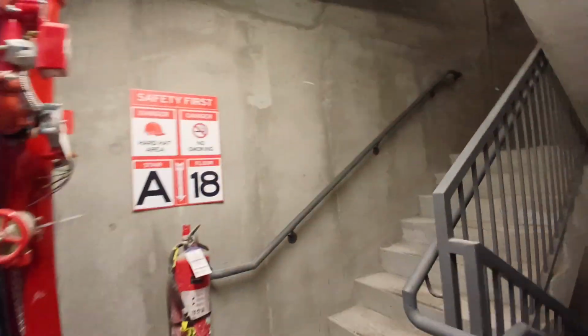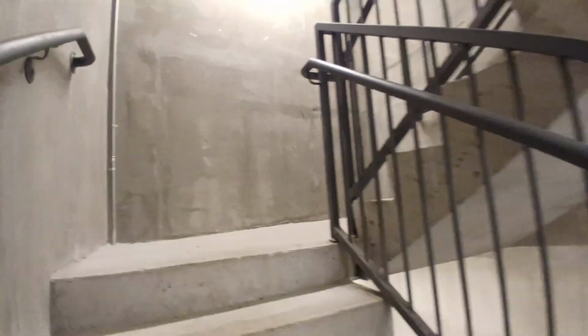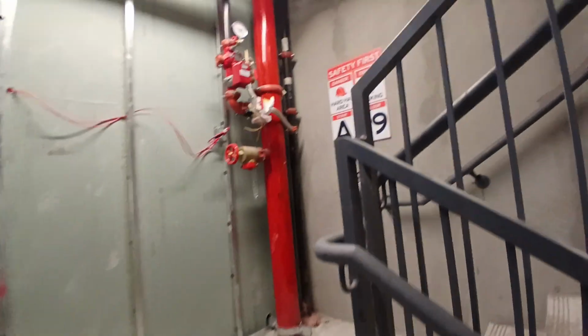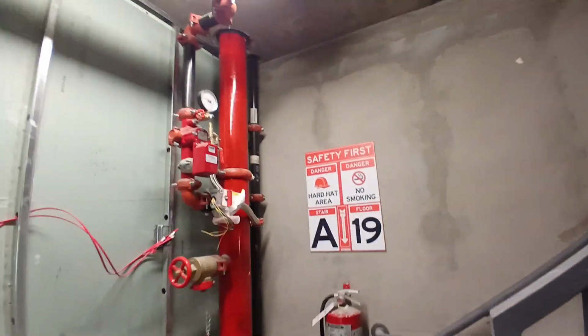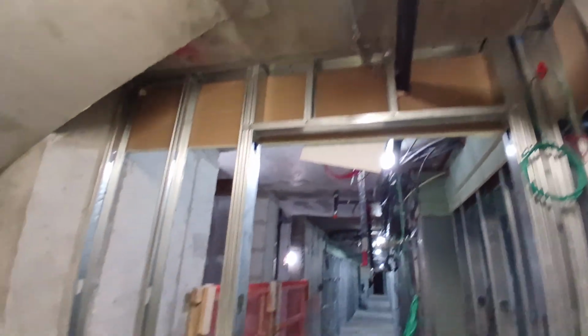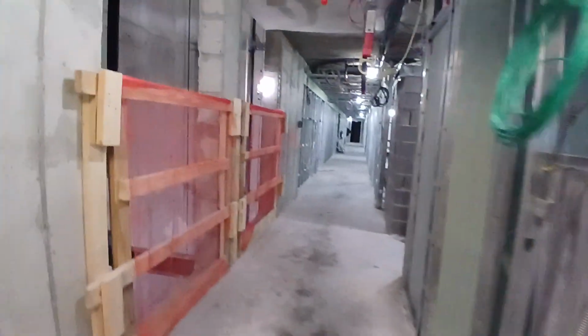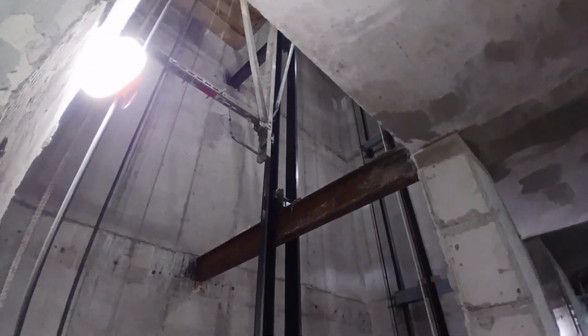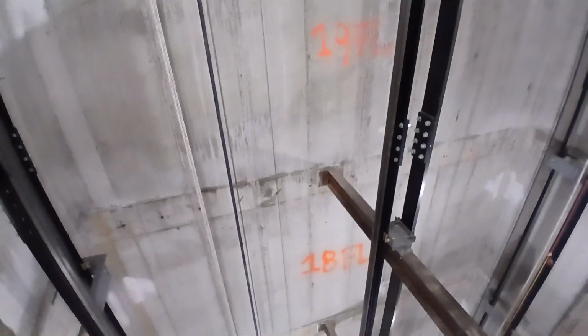Let's go to the next one. Nineteenth floor. Oh, jeez. All right. Elevator. Installation is ongoing.